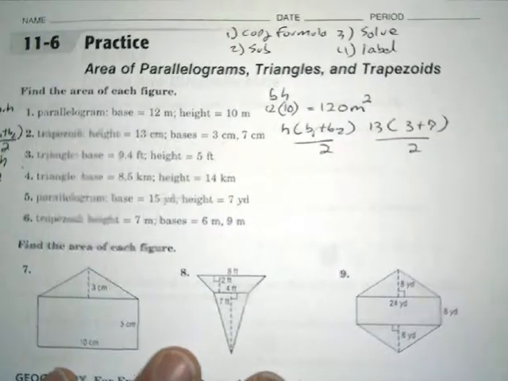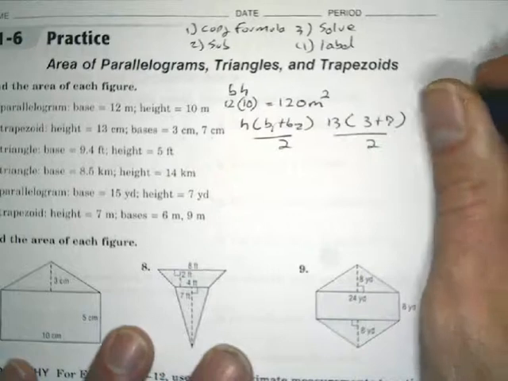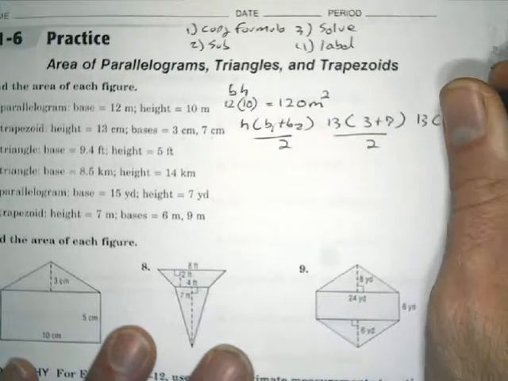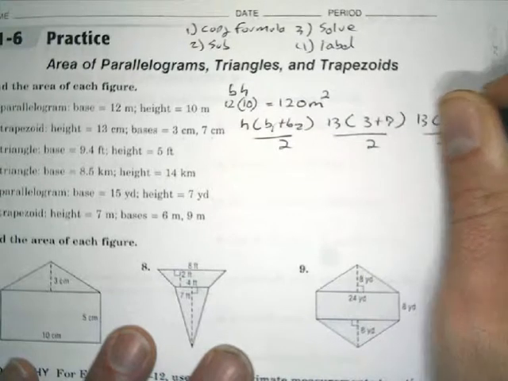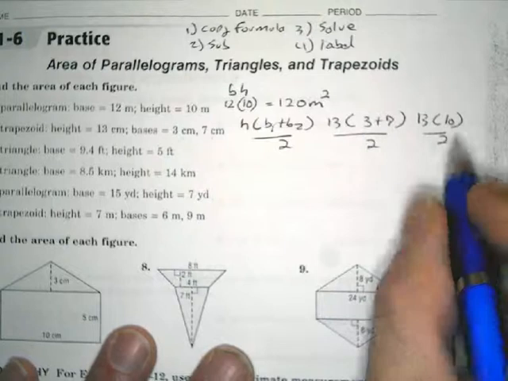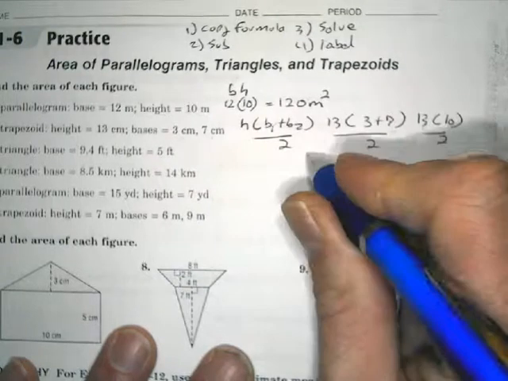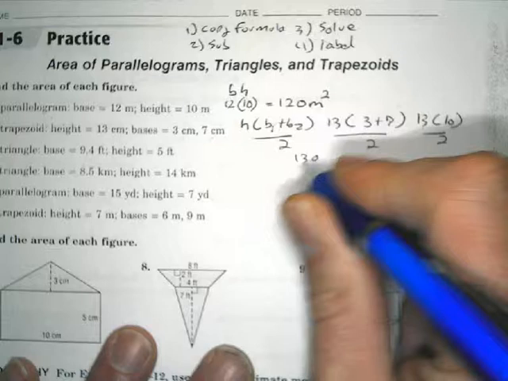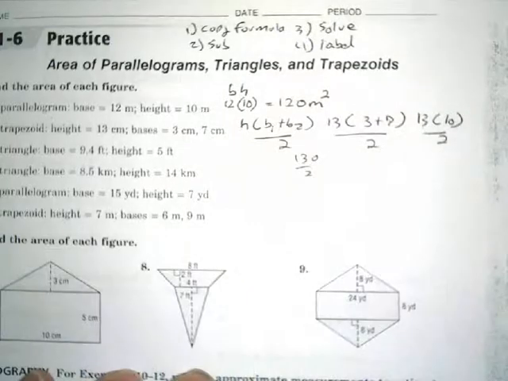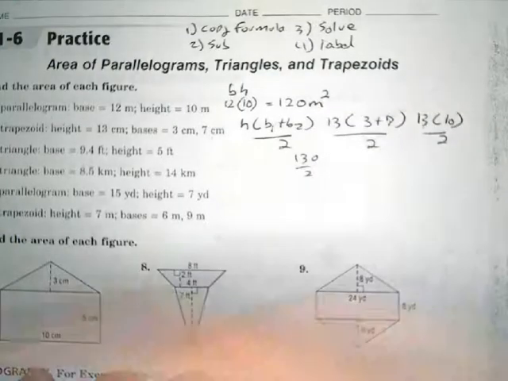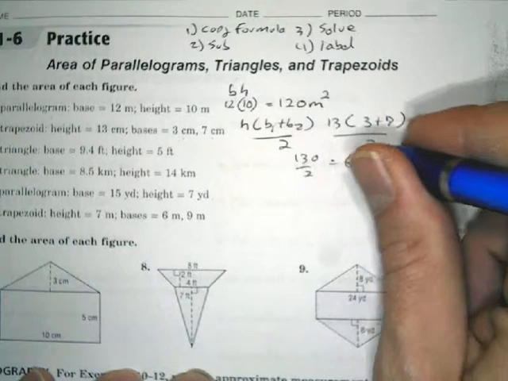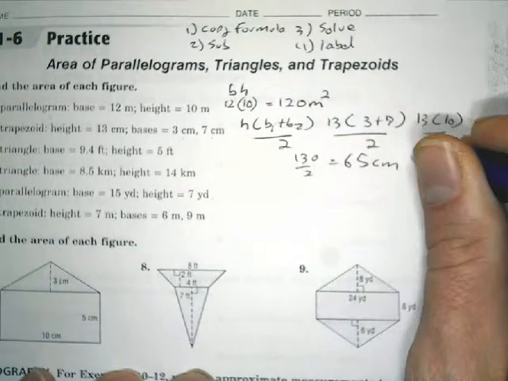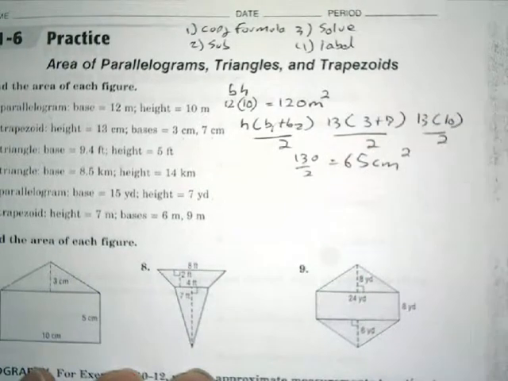When I'm working this out, I will now have 13. I'll take 7 plus 3 and get 10 divided by 2. Next step is we're going to multiply. We'll end up with 130 divided by 2. And if we take 130 divided by 2, we will get 65. Again, our label will be centimeters. Since we're dealing with area, it will be squared.